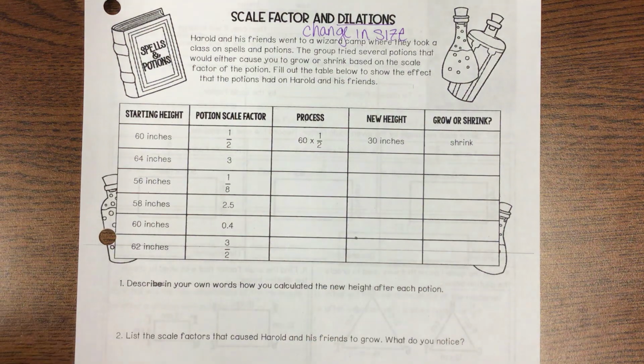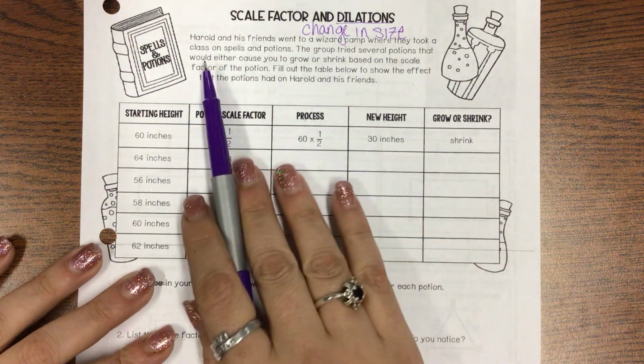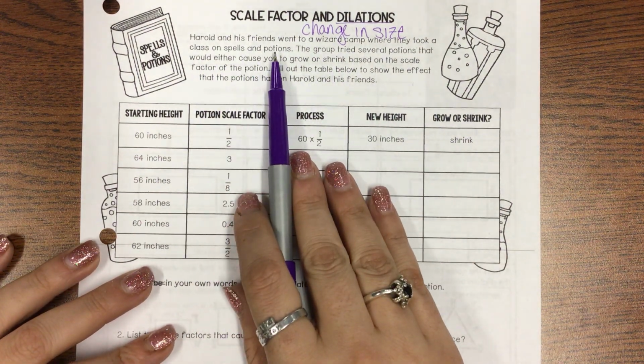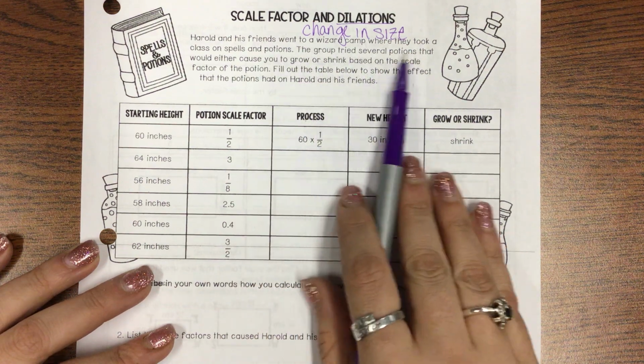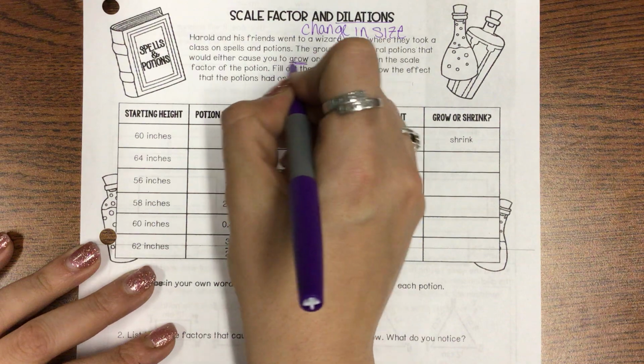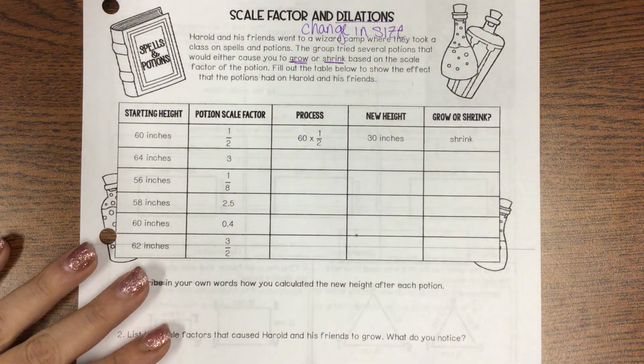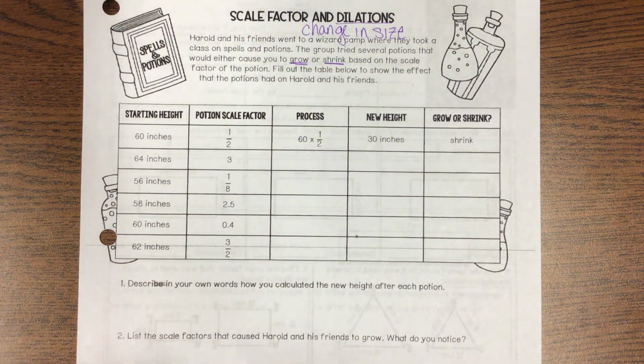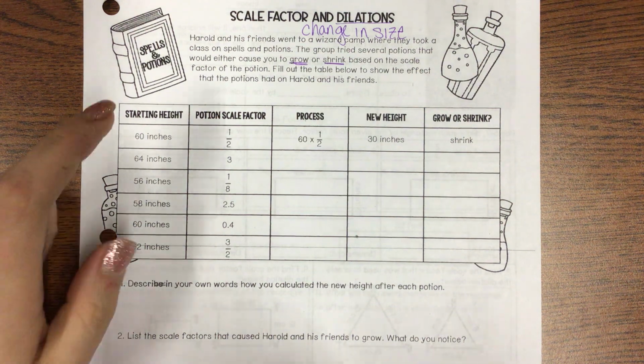It said, Harold and his friends went to a wizard camp where they took a class on spells and potions. The group tried several potions that would either cause you to grow or shrink based on the scale factor of each potion. Fill out the table below to show the effect that the potions had on Harold and his friends.